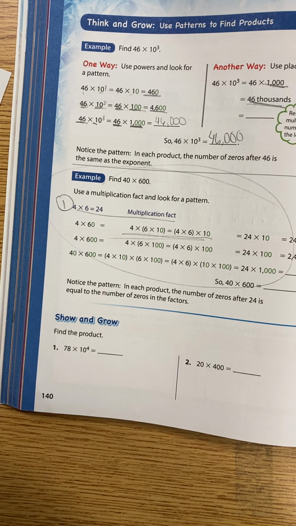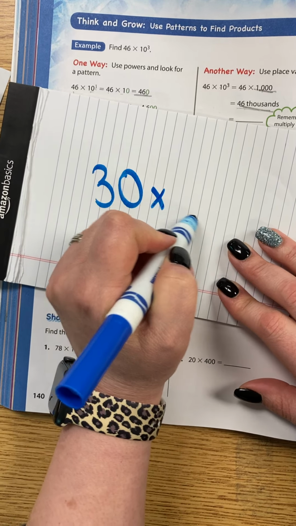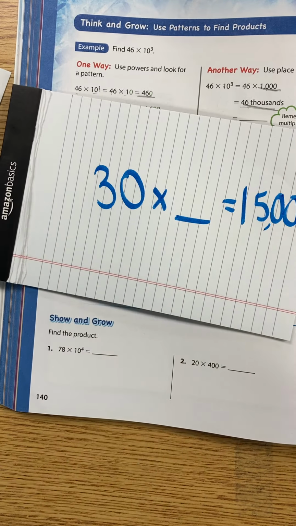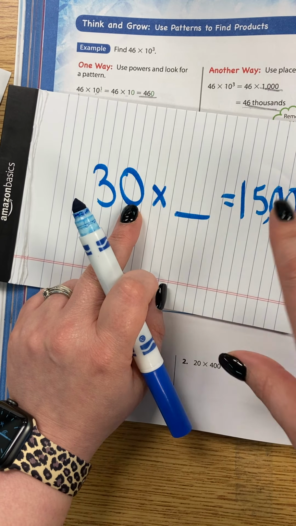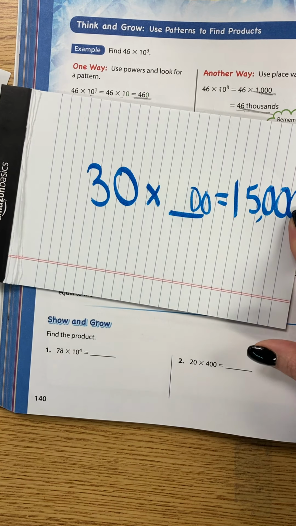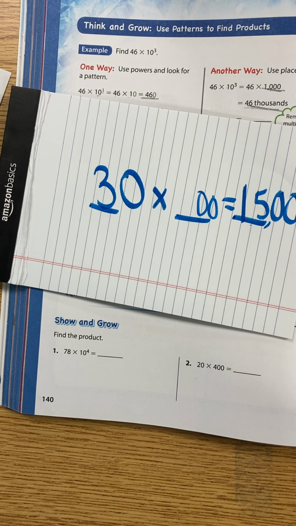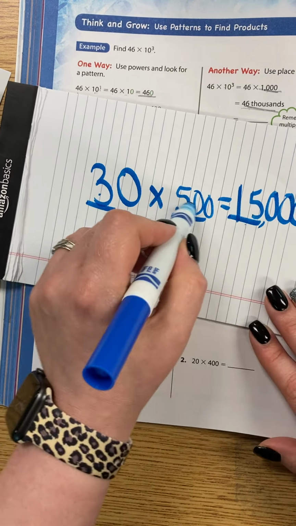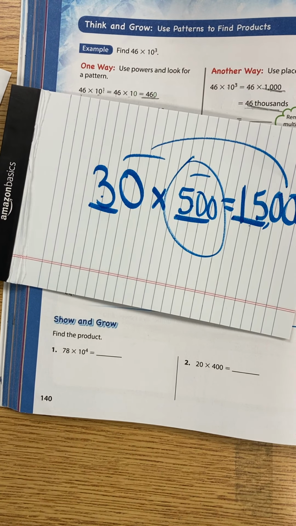Now, the other one says find the missing factor. Okay, so it has 30 times something equals 15,000. Little trick is if there's 1 zero here and there's 3 zeros here, you're going to need 2 zeros right here. Now you have to think about what times 3 equals 15. What times 3 equals 15? Well, 5. That's where you know your facts. Then you check yourself. 3 times 5 is 15 and 3 zeros? Yes. Correct. So the missing factor is 500.